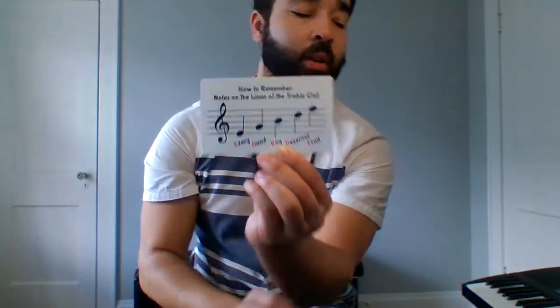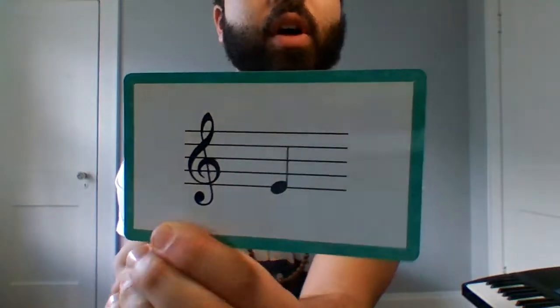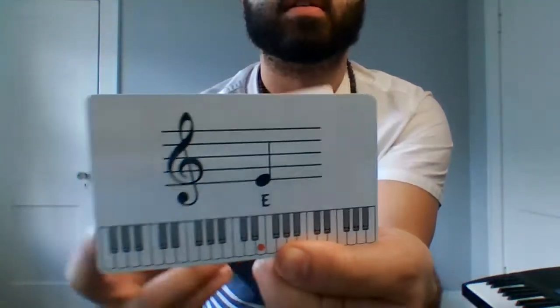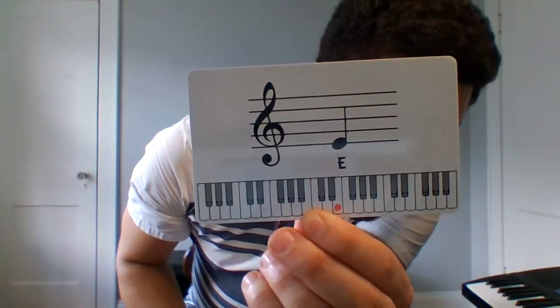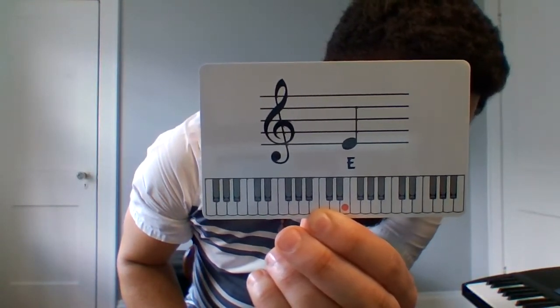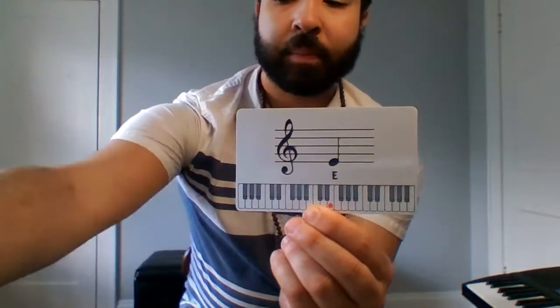I'll play those notes on piano. E, G, B, D, F. I played those exact notes just now on piano. Okay, so when we see a note on the bottom line, we know that it is E. And these cards are pretty cool. They also tell me how to play it on the piano. So if you guys have a keyboard at home, you can play along and it'll show you exactly where to press as you watch the video. So there's our E.